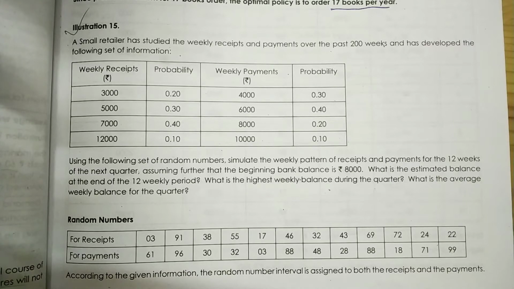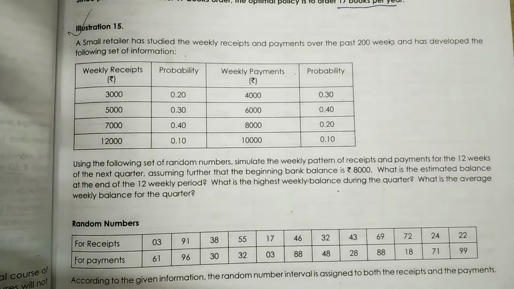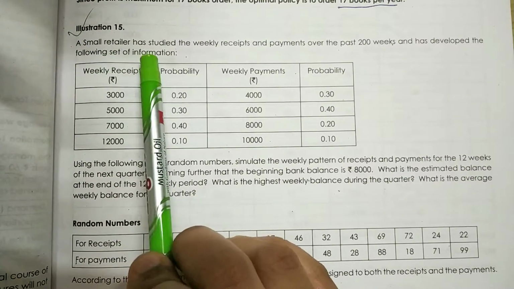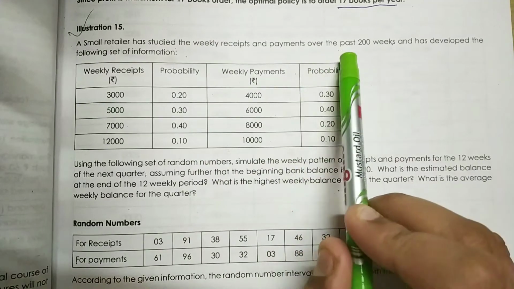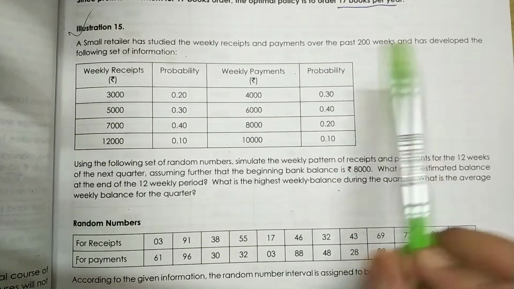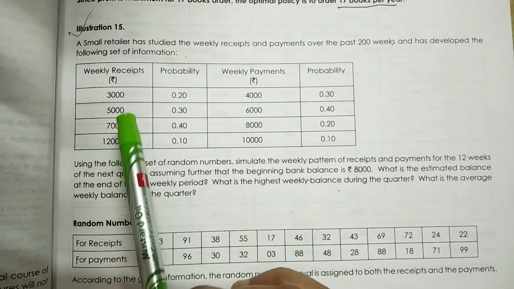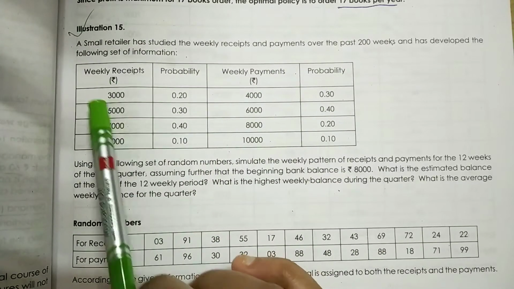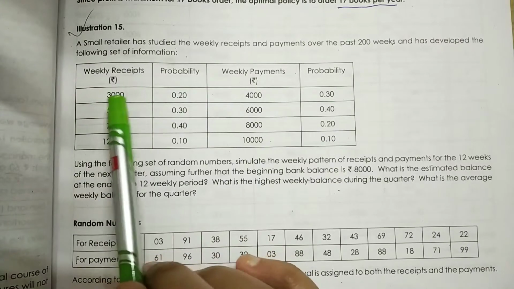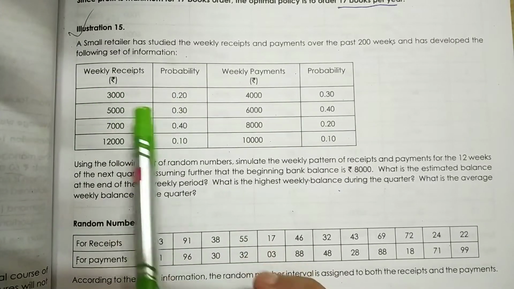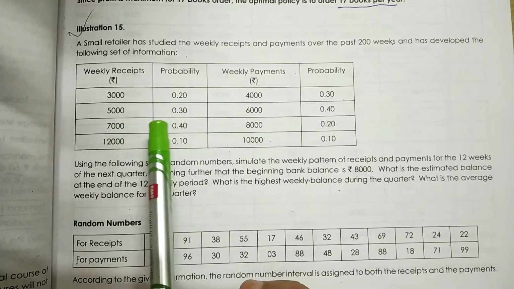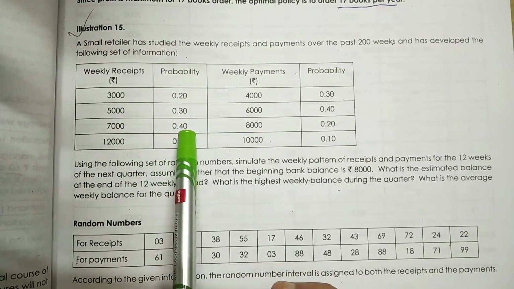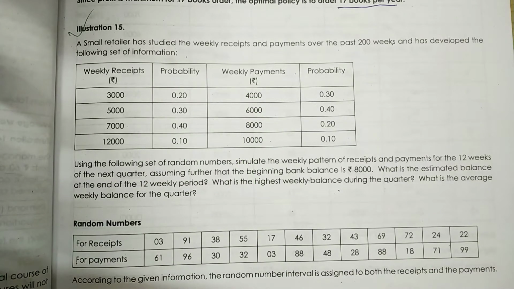In the last class we had completed illustration number 14, and in this class we will solve illustration number 15. So without any further delay, let's start with the question. The question says, a small retailer has studied the weekly receipts and payments over the past 200 weeks and has developed the following set of information, right? So here we have the weekly receipts and also the probabilities of getting a weekly receipt of rupees 3000. See, the probability of getting a weekly receipt of rupees 3000 is 0.2. A receipt of 5000 is 0.3. A receipt of 7000 is 0.4, and likewise it has given for 8 weeks, right?